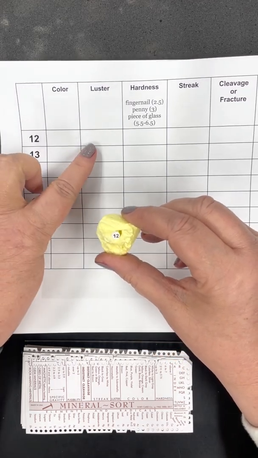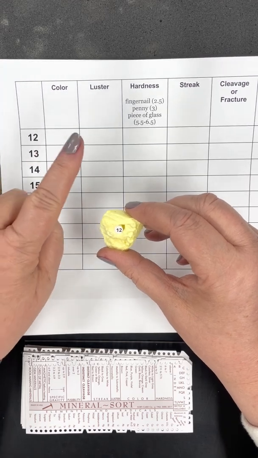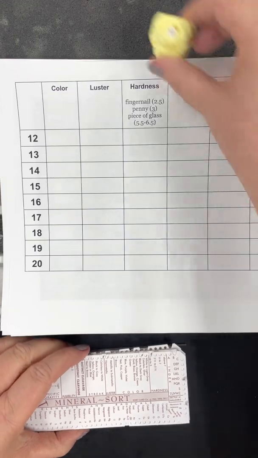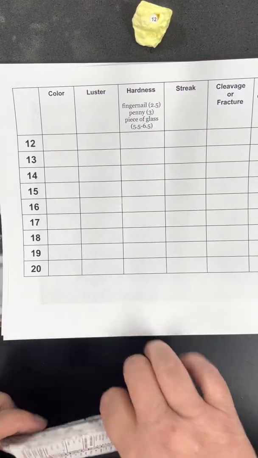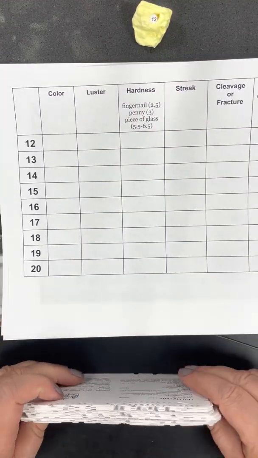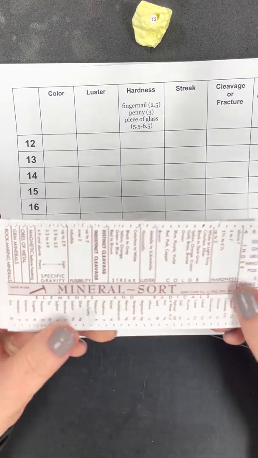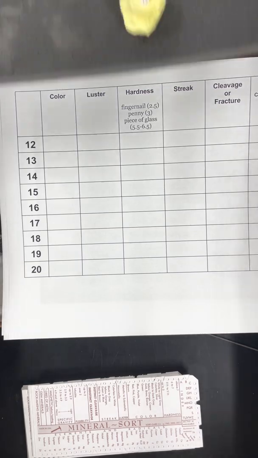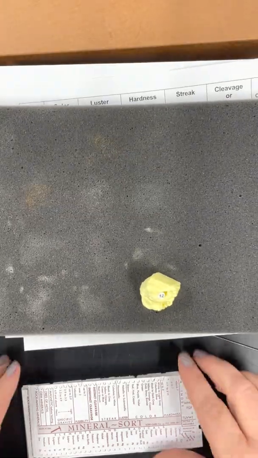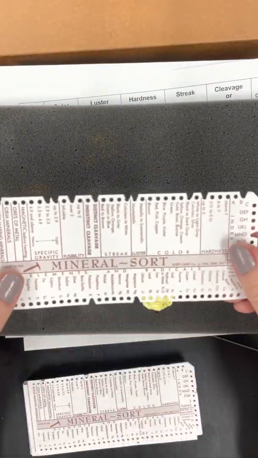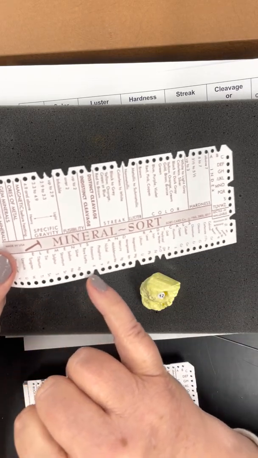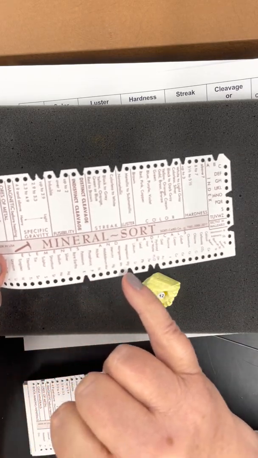The next thing we want is luster. Before we do that though, I need to show you how to use these cards. So I've got all of the cards. It doesn't matter what order they're in, but I want you to notice that the cards have, let me use this black background here. That might be easier to see. The cards have all of these little holes punched out, and then sometimes they have notches.